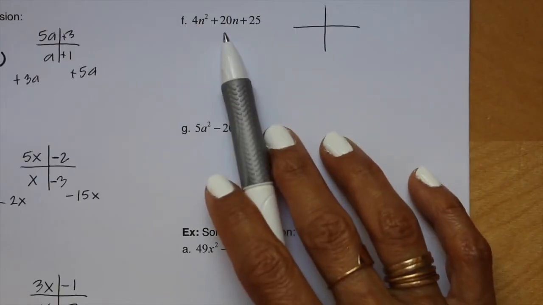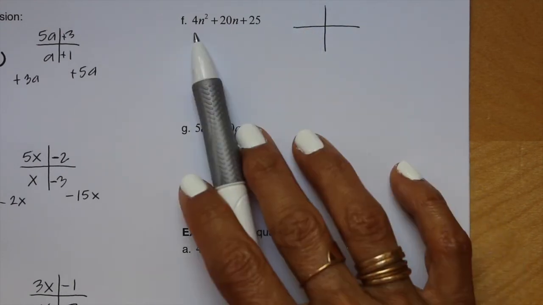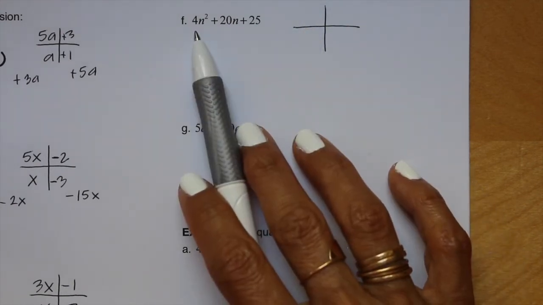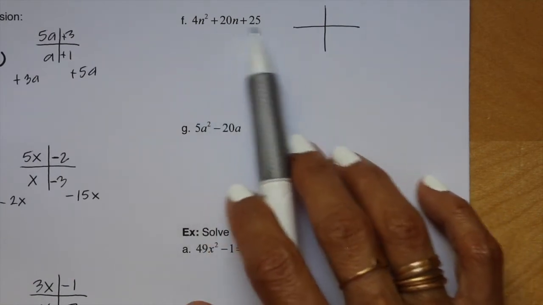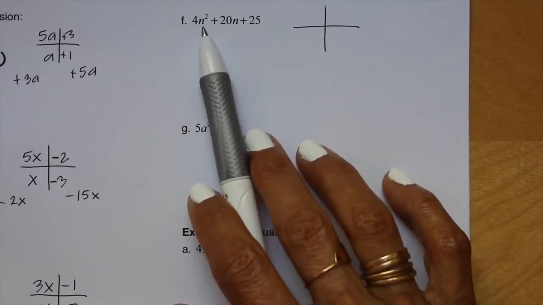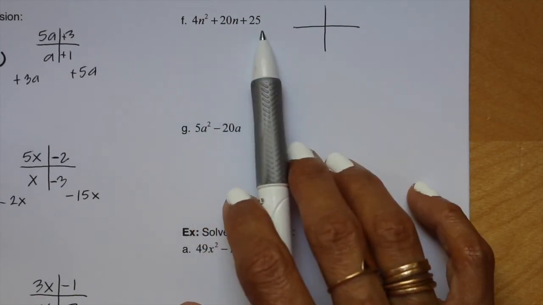For this problem, we're going to go back to a t-chart because we have a trinomial. So I want to think up and down left, what would multiply to make 4n squared? And then up and down right, what will multiply to make 25? One thing to keep in mind is 4n squared is the same as (2n) squared, and 25 is the same as 5 squared. So I'm thinking we're probably using that factor pattern.